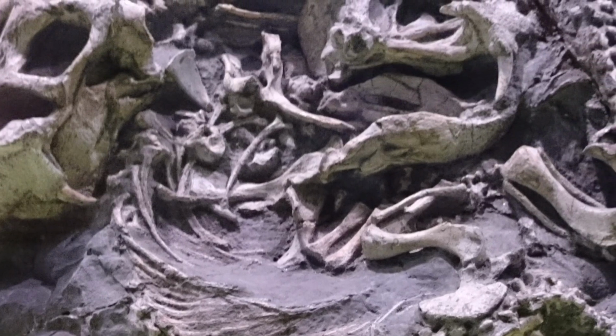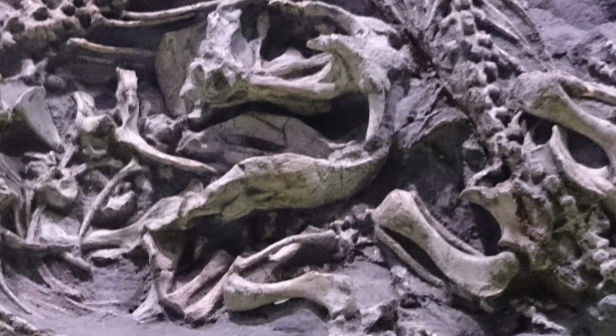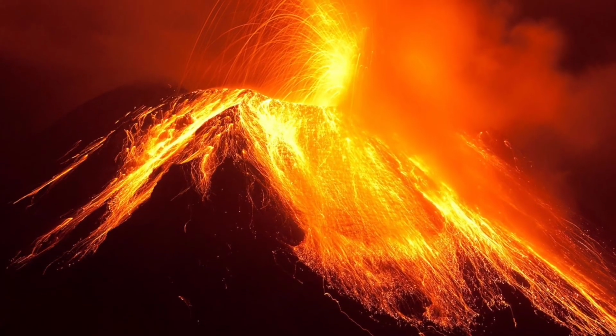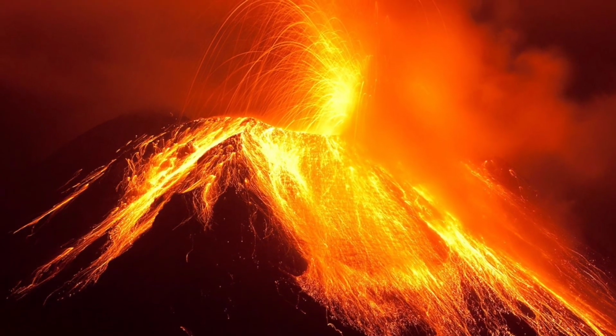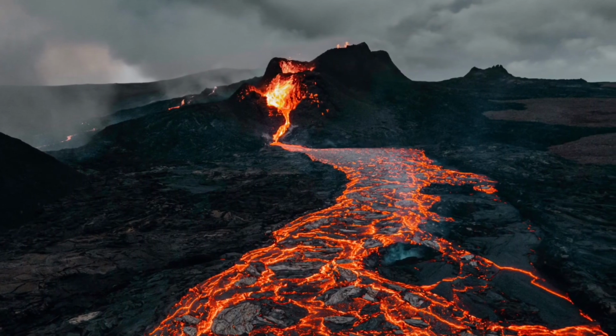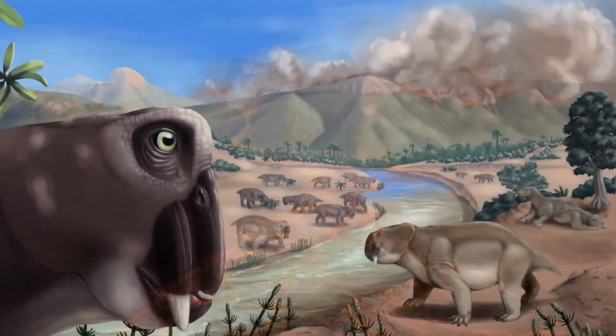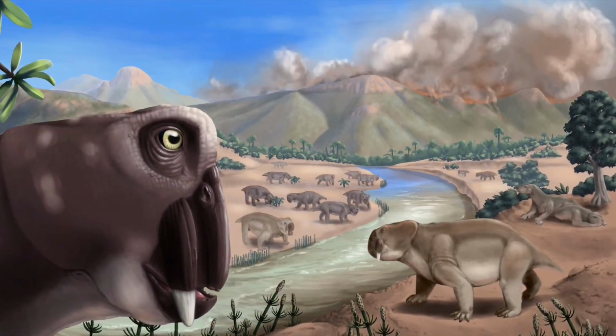So what caused this extinction event? Well, during the Permian, in what is now Siberia, there was a large mantle plume, an event where a large amount of magma seeps to the surface, which led to a sea of lava covering 2 million square kilometers. This would eventually lead to a large eruption from the plumes.